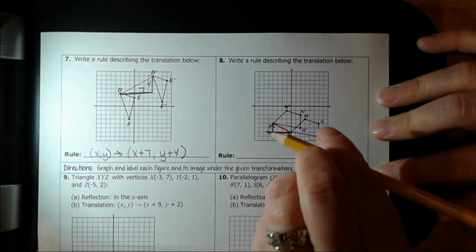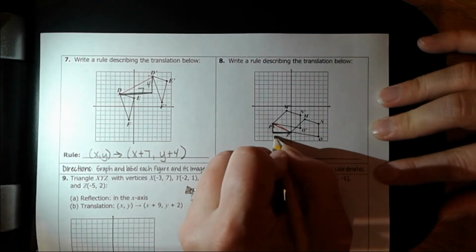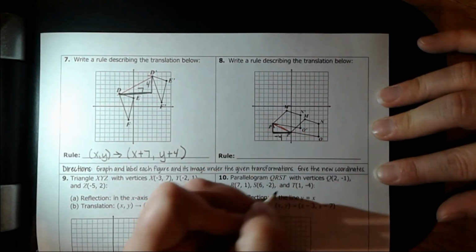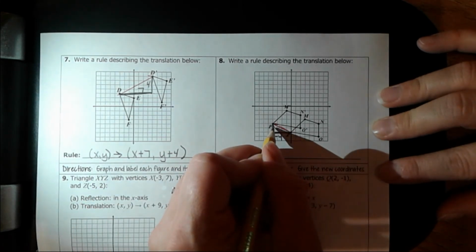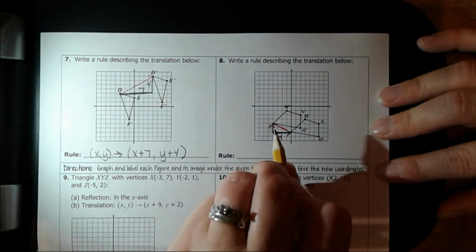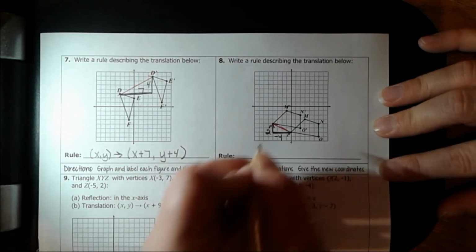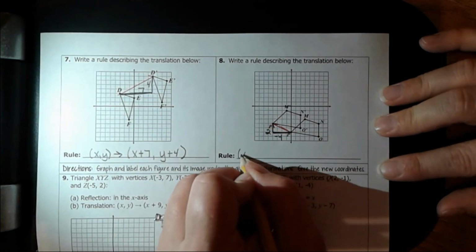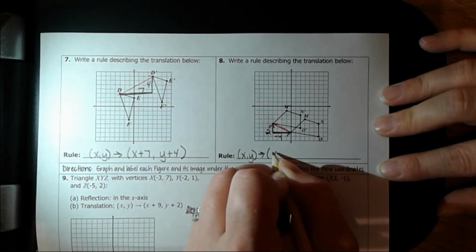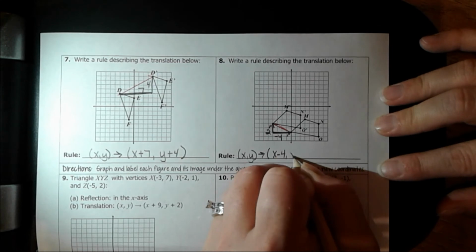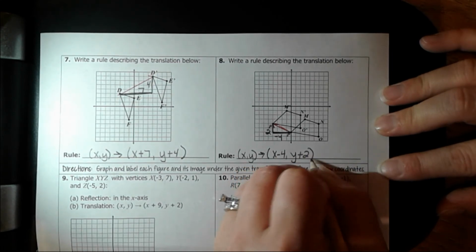Now we walked 4, but we walked this way, which is -4. Right? That's -4 in the X direction. And then we walked up 1, 2, and this way is positive for Y, so that's a +2. So our rule would be for every X, Y, they become X minus 4 and Y plus 2.